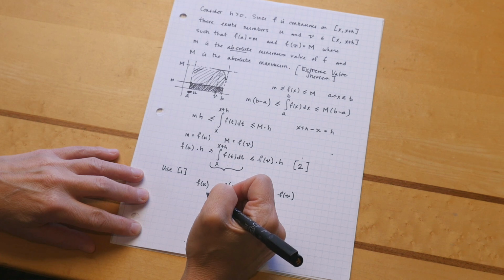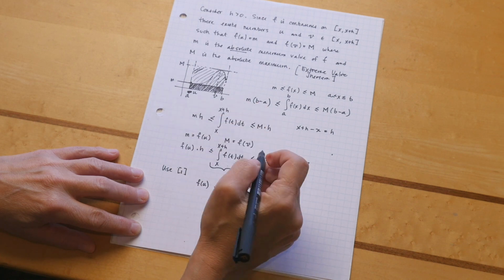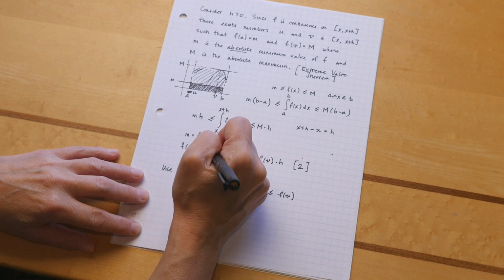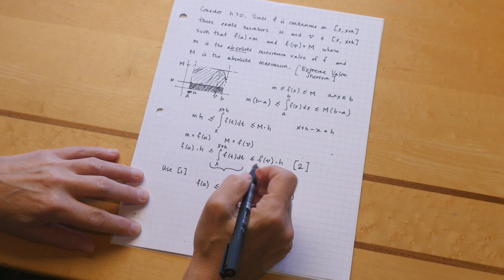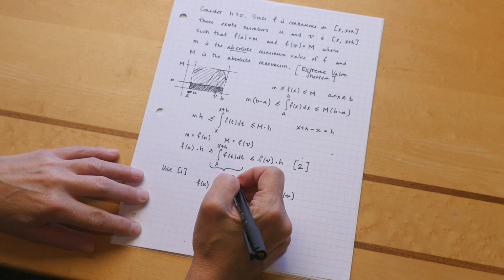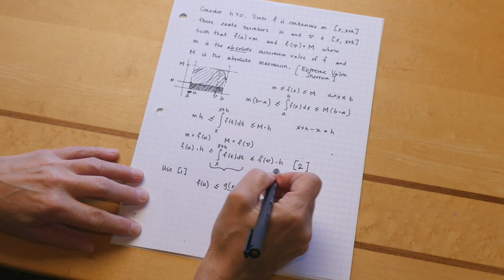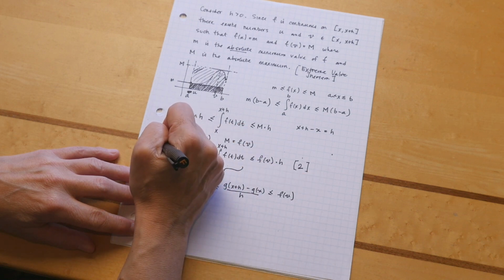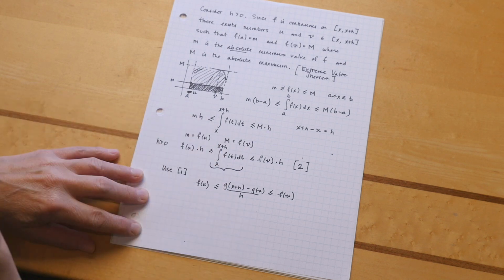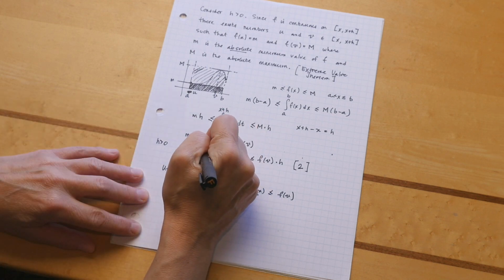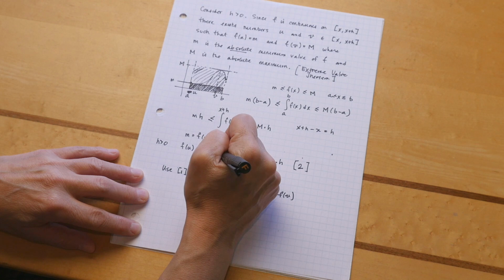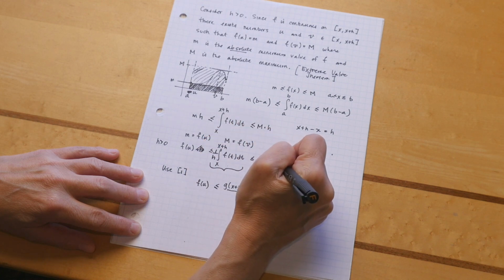Okay, I slightly lied to you here. I'm going to fix this actually. In 1, I should have moved the h. So 2 is a true statement. But what I'd actually like to do is divide through everything by h. Remember that here h is greater than 0, so this will not change the inequalities. But in order for me to do this replacement properly, let me do this here.